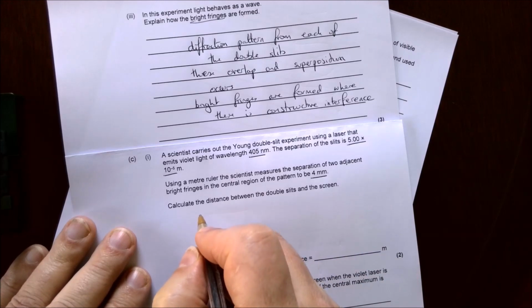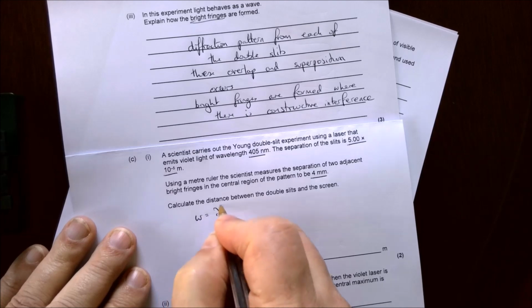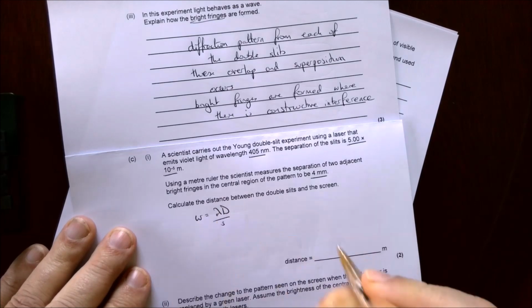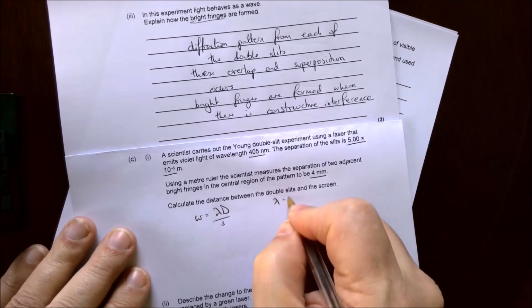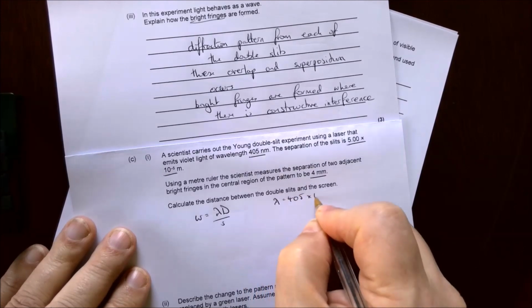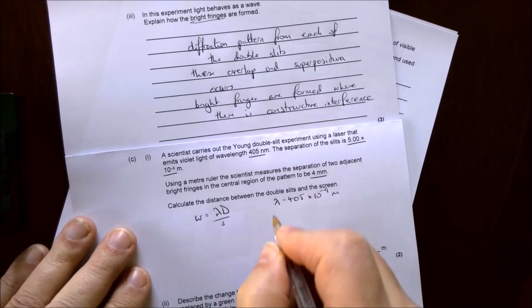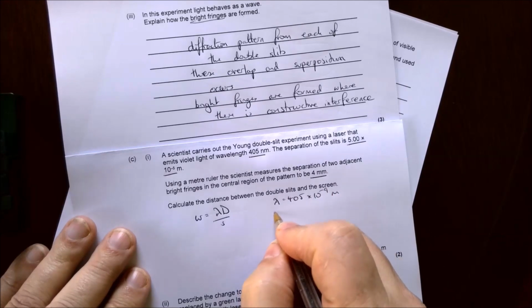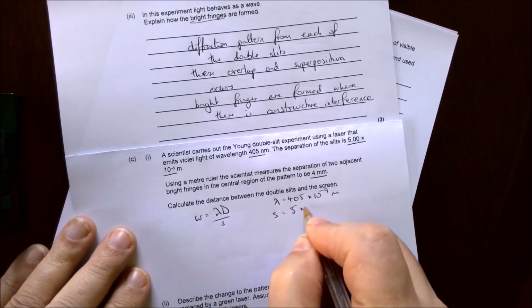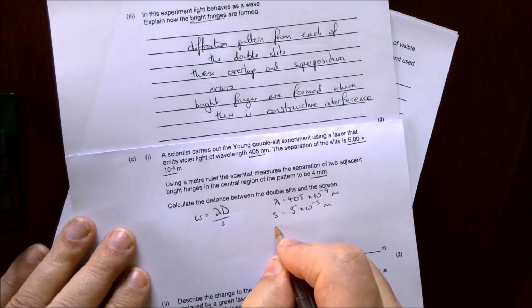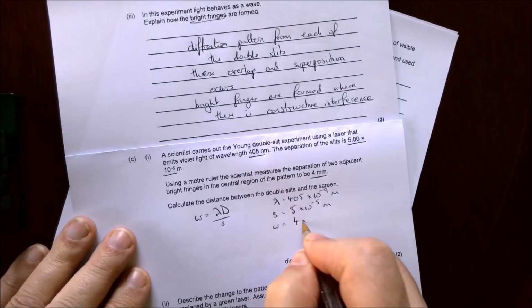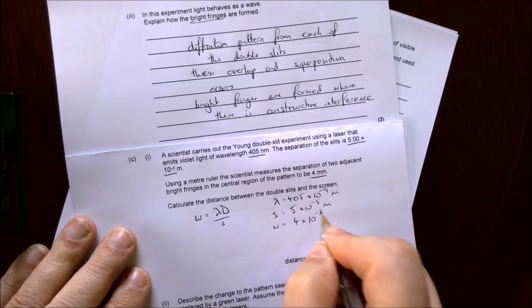So the equation on your data sheet is w equals lambda D over s. We have got lambda is 405 times 10 to the minus 9 meters. We've got s equals 5 times 10 to the minus 5 meters. And we have got w equals 4 times 10 to the minus 3 meters.